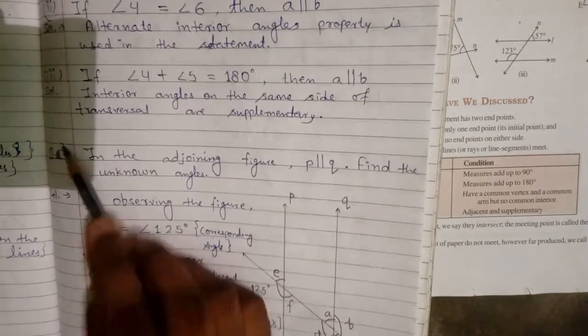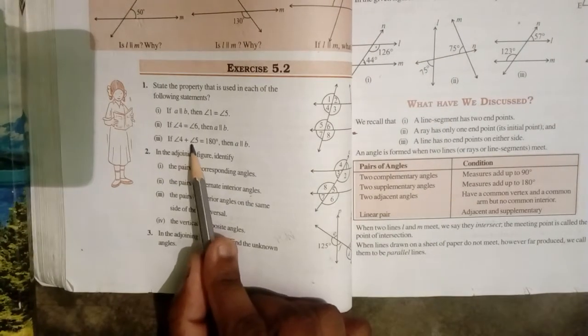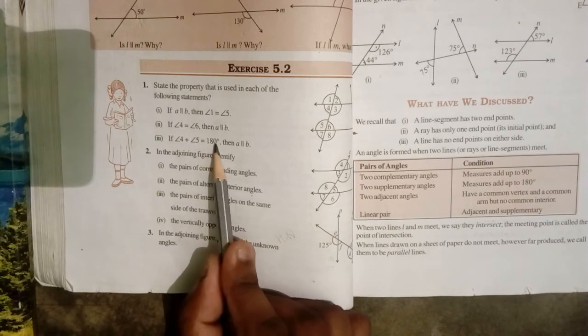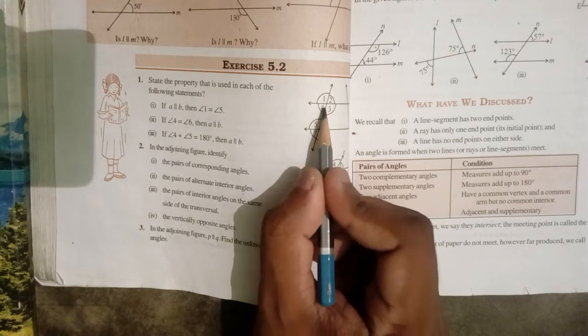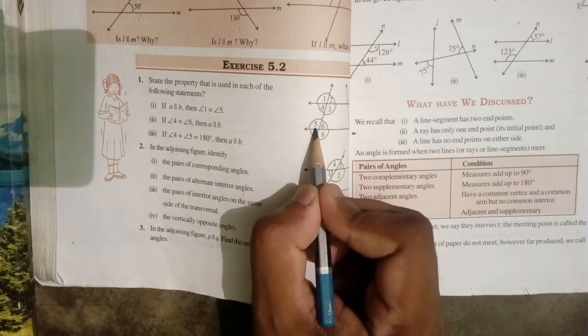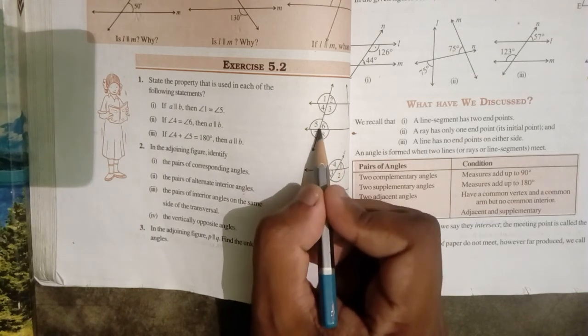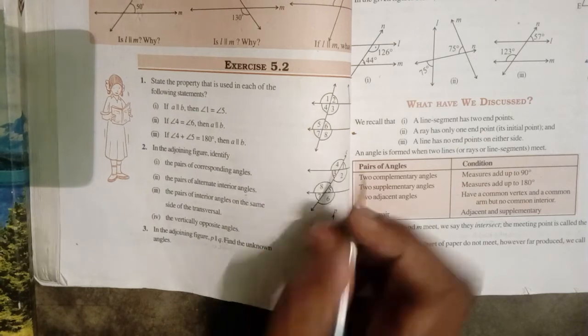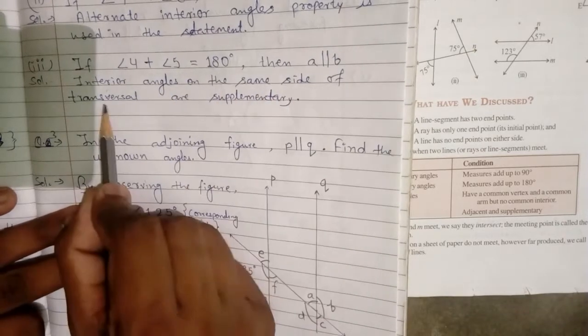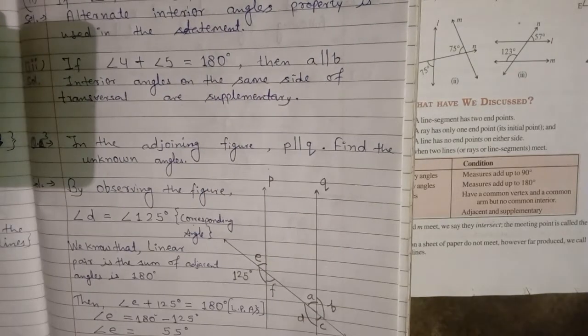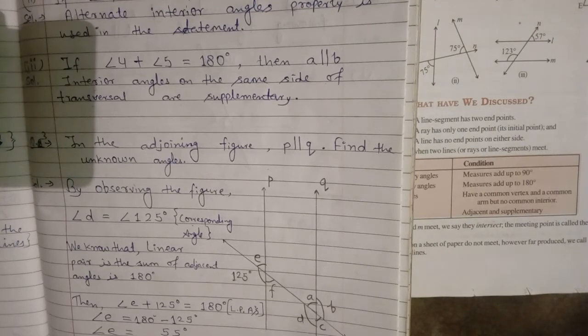Okay dear student. Now third one, if the sum of angle 4 and angle 5 is 180 degrees, then A is parallel to B. Angle 4 and angle 5, they both are interior angles and they both are on the same side of the transversal. So what is the property? Interior angles on the same side of the transversal are supplementary. This is the property that we used.